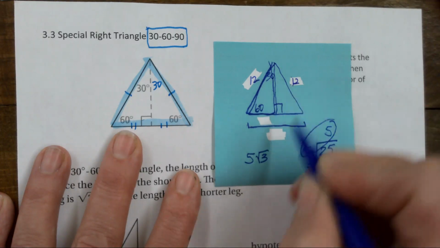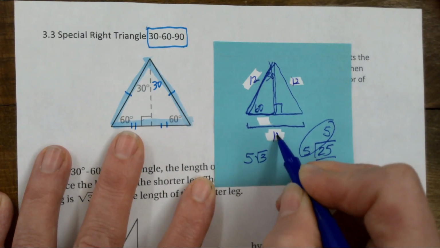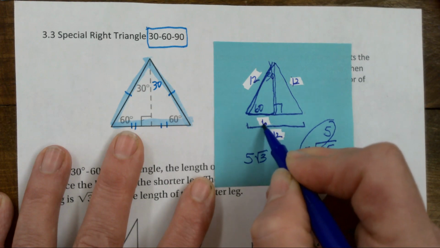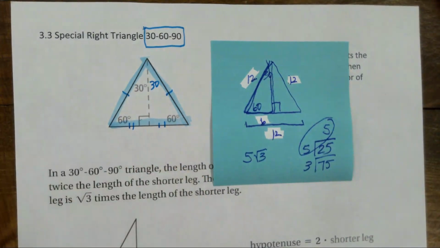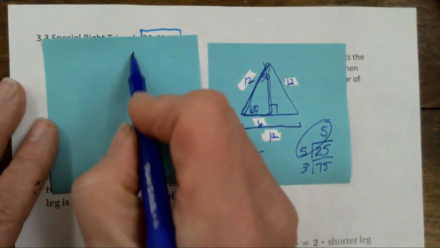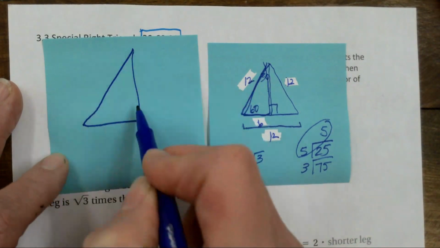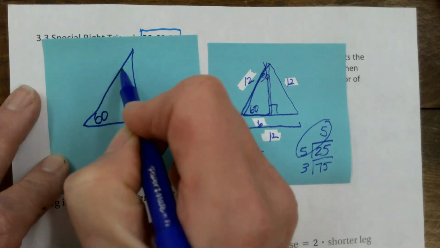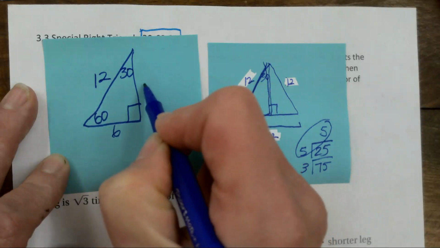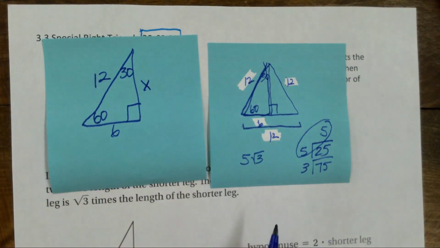12. What's the full length? 12. If this is a midpoint, what's half the length? 6. I'm going to take out this triangle, and I'm going to do that again. This is 60. This is 30. This is 6. 12. X is what I'm looking for. I need to find x. What's my equation?